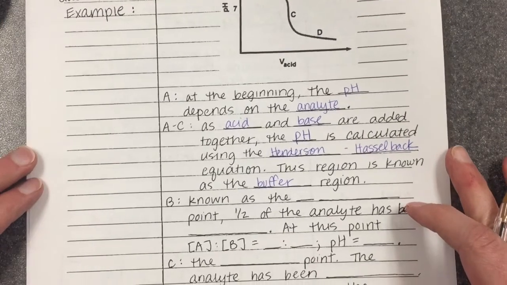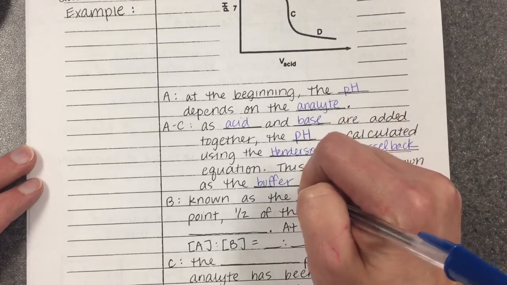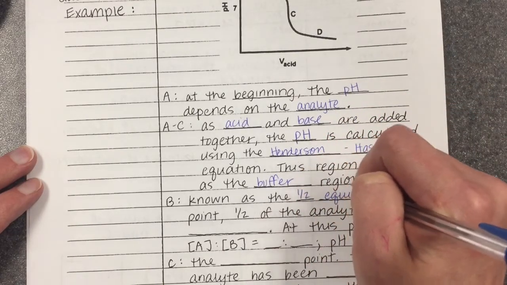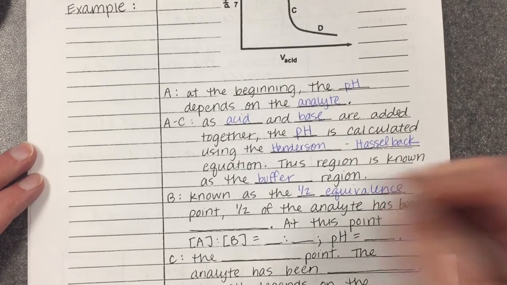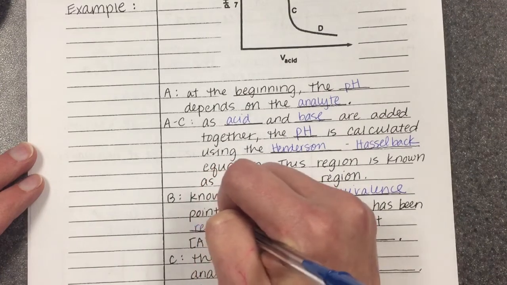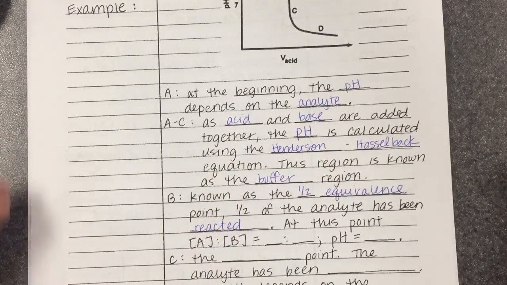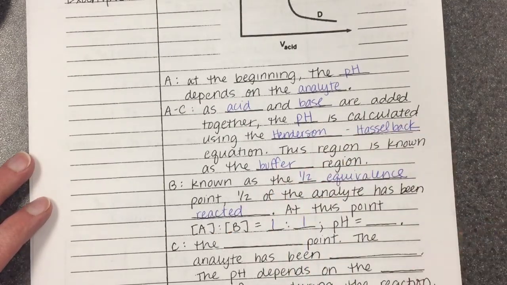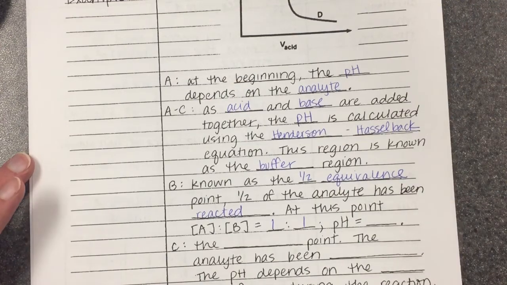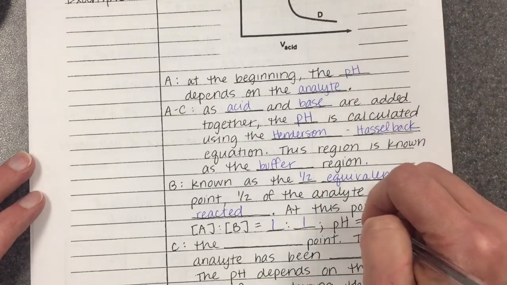Now, B is known as the half equivalence point. Right? At this point, half of the analyte has reacted, and you've got half left. So in your solution, half of the molecules, the ones that aren't water anyway, are the analyte, and the other half is the conjugate. So the substance and its conjugate have a 1-to-1 ratio at this point. So at that point, pH is equal to pKa, although in this case it would be pKb, right?